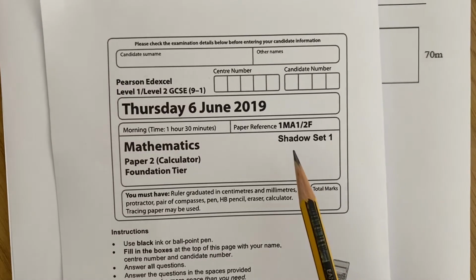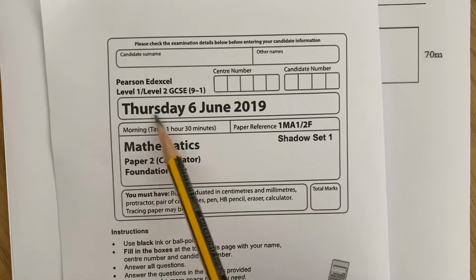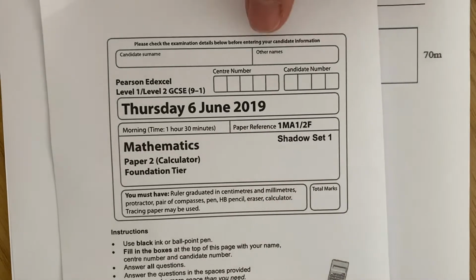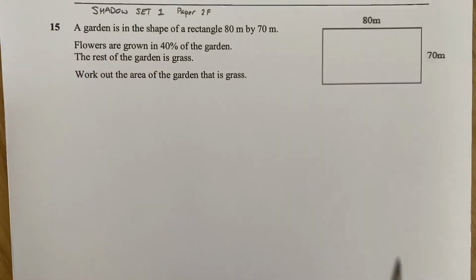Okay, so this is GCSE paper Shadow Set 1, Foundation Tier paper 2. It says Thursday the 6th of June 2019 on the front of it. Just going to go through question 15. A real typical GCSE question involving knowledge of area, knowledge of percentages. Two really key skills.